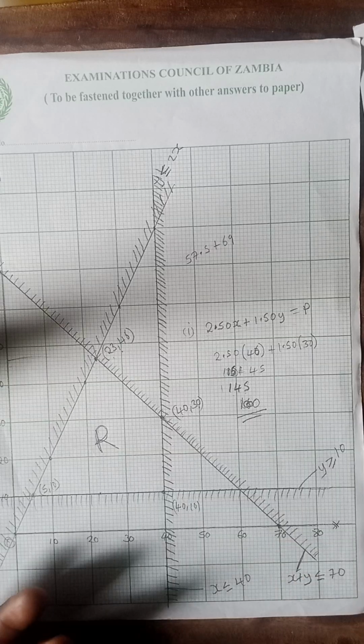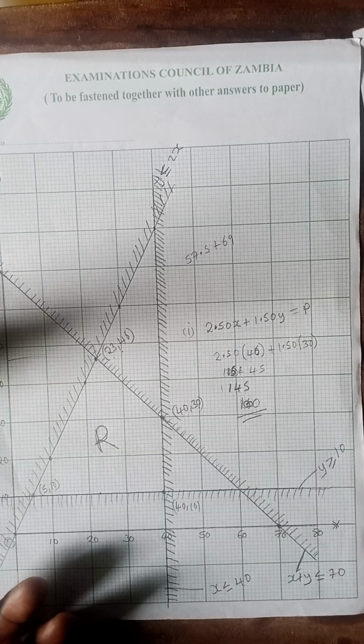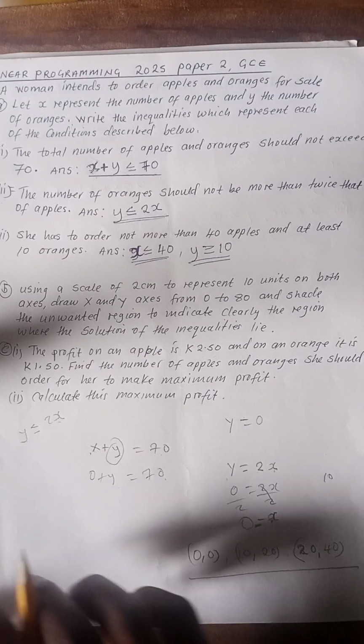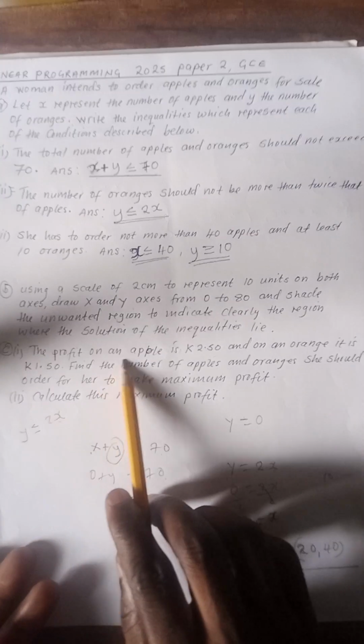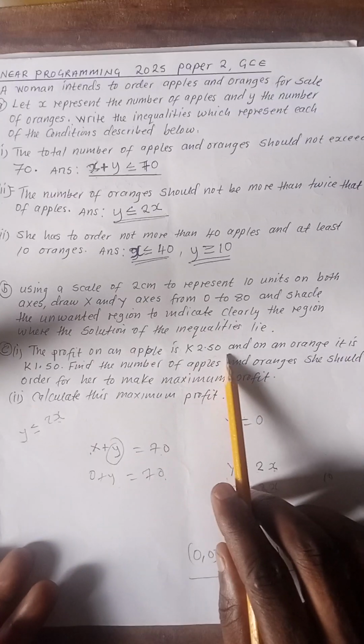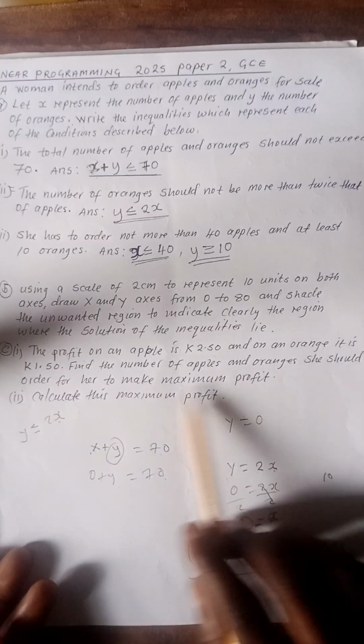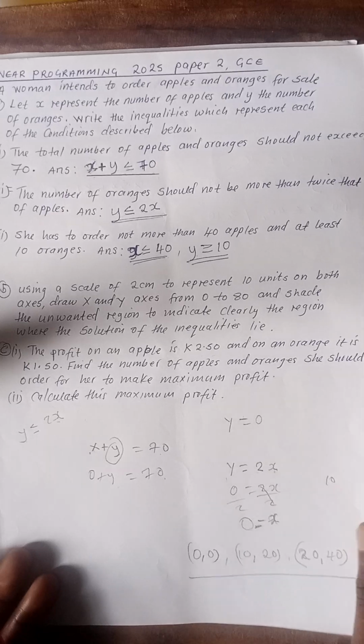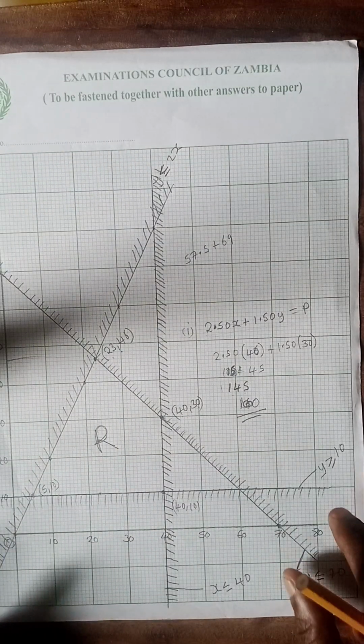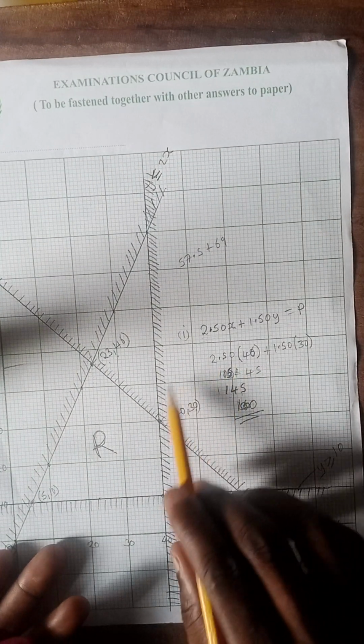So therefore, to answer the question we are given, where they are saying the profit on the apple is 2.50, and on the oranges 1.50, find the number of apples and oranges she should order for her to make maximum profit. So she should order, X is for apple, so X here is 40.